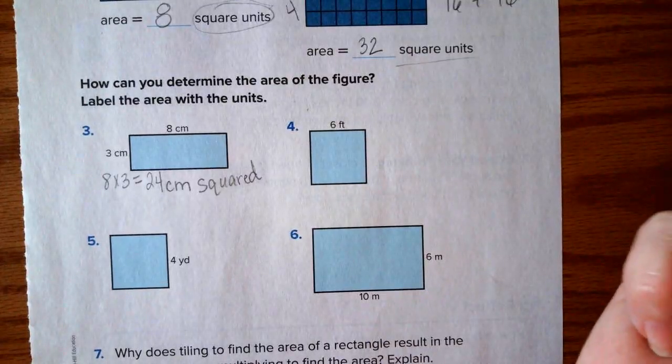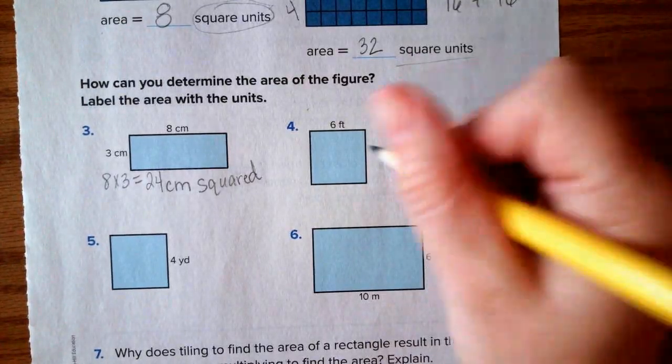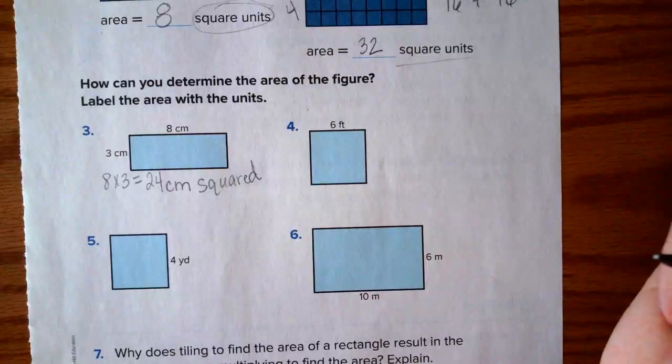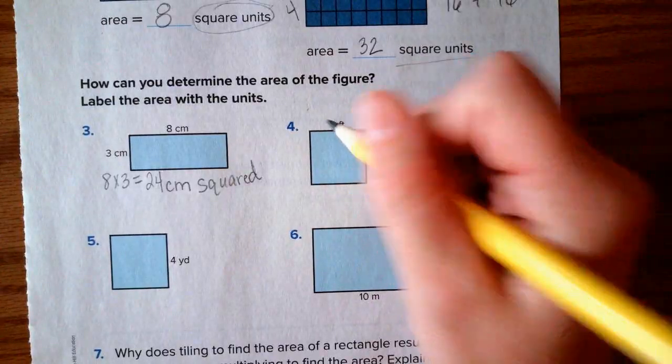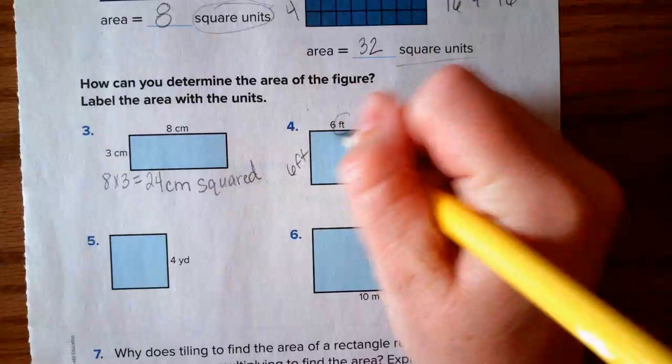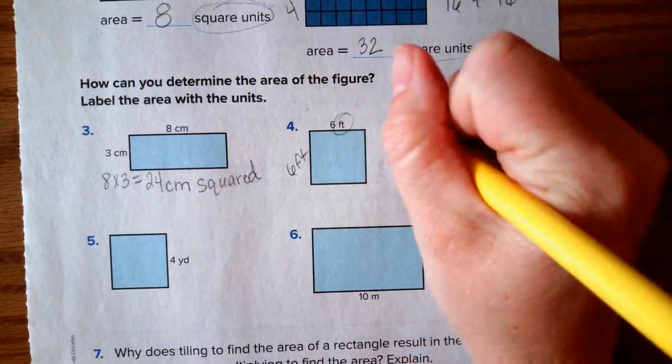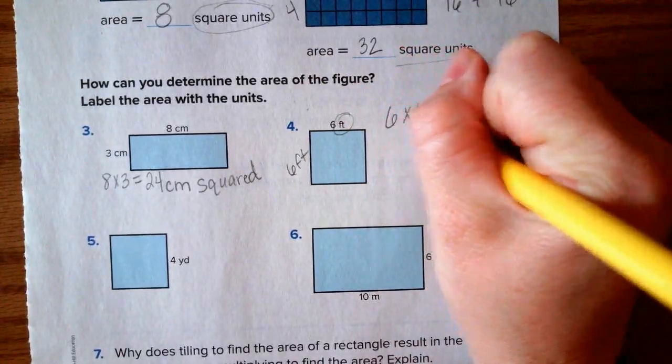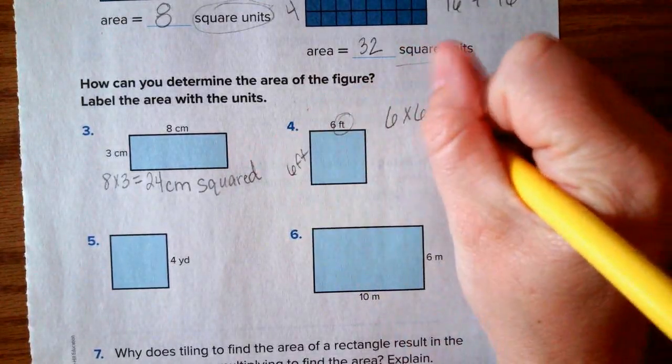All right. Looking at the next one. Oh, we have a square, don't we? So if a square means that all sides are the same, we're dealing with feet this time because it's FT. So we'd have 6 times 6, 6 feet times 6 feet equals.